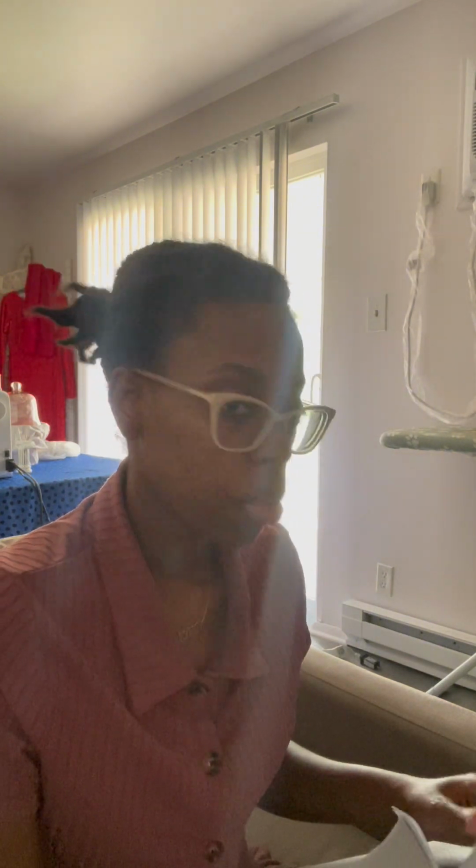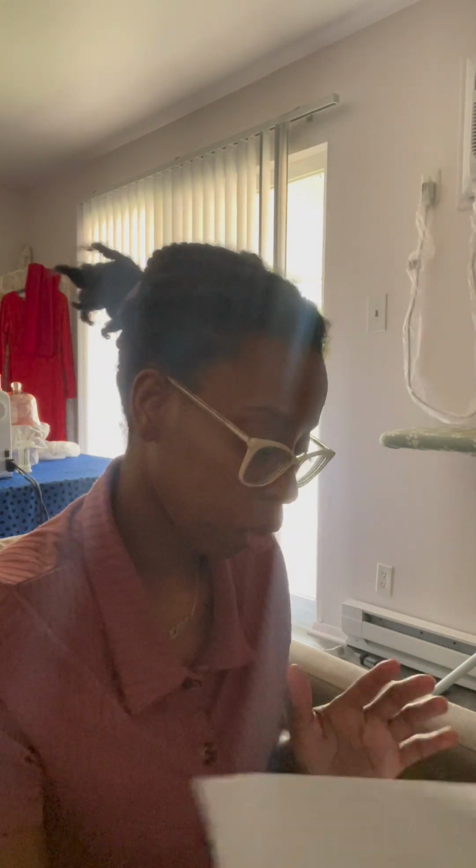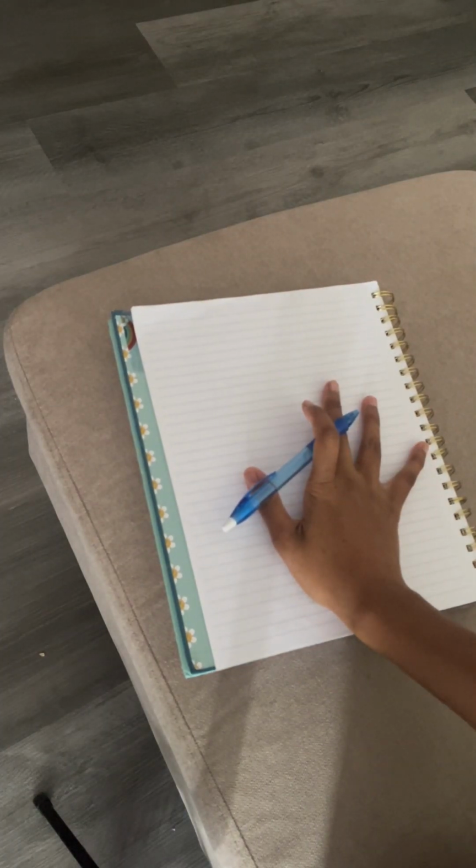Since it's May 21st, I already paid rent. I already paid for the light and gas. So this would just be a surplus of money. And if you don't know what to do with it, I'm going to show you what to do with it. Okay, guys, so I have a blank sheet of paper right here.